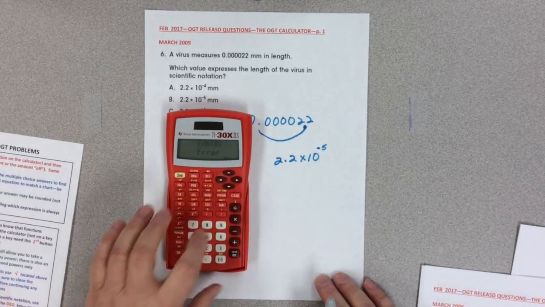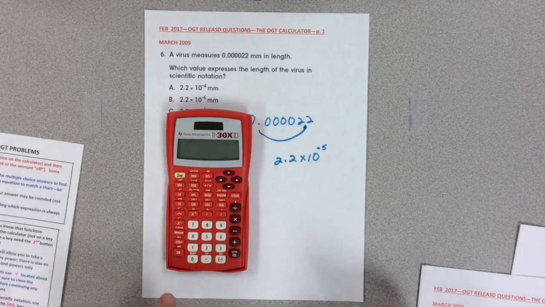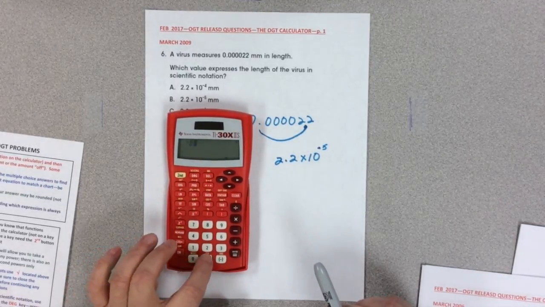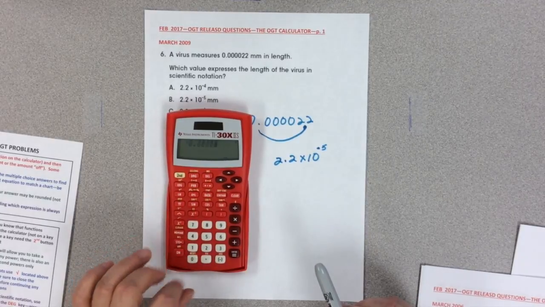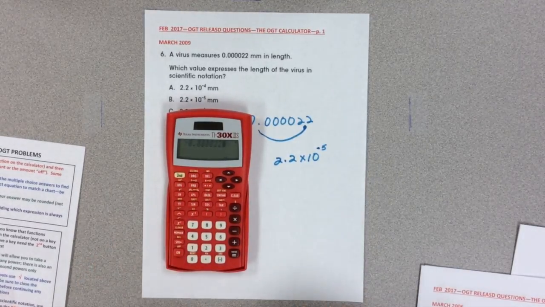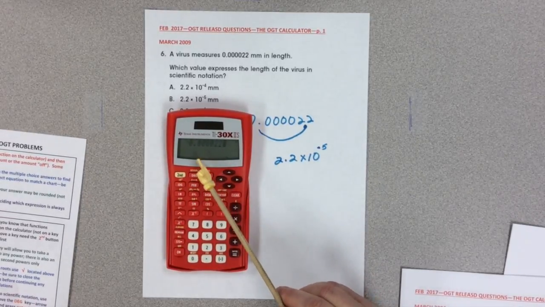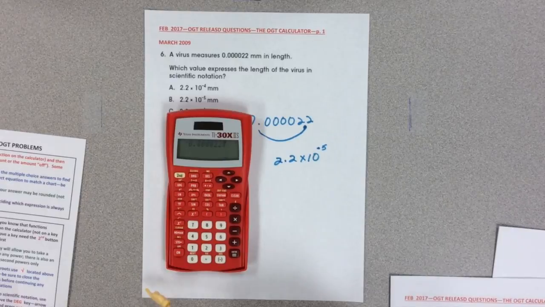Make sure it's on. We can type in that number. Please be careful. Check after you've typed to make sure you have the correct number of zeros. Otherwise, the calculator can't give you a correct answer. So after my decimal, I've got 1, 2, 3, 4 zeros and my 2, 2.